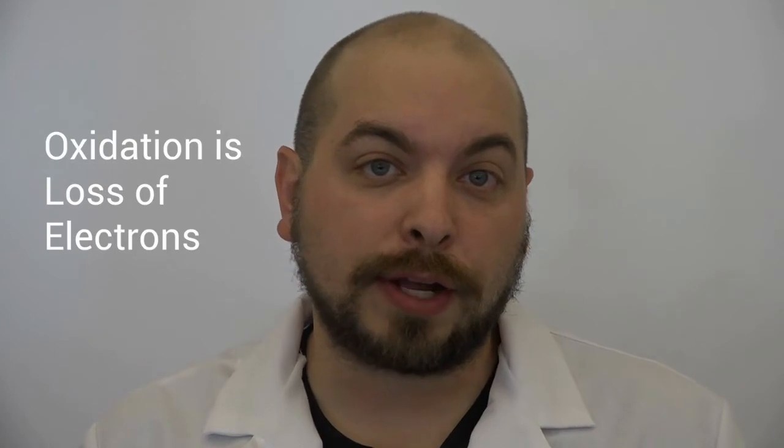Of course, you could also think of it as OLE. But if you do OLE, it's oxidation is loss of electrons, and you have to do the hand movement. It's just the rule. So when we write half reactions, what we're doing is taking the oxidation process and the reduction process and separating them out into two separate reaction forms. Now, it's critical to understand that without oxidation, reduction can't happen, and without reduction, oxidation can't happen.